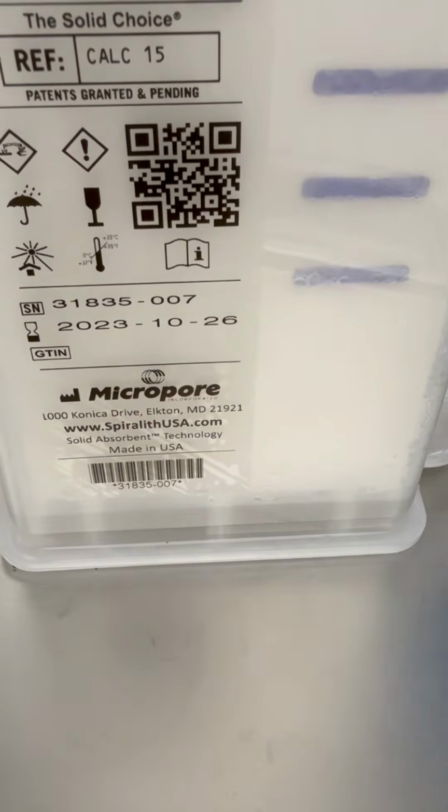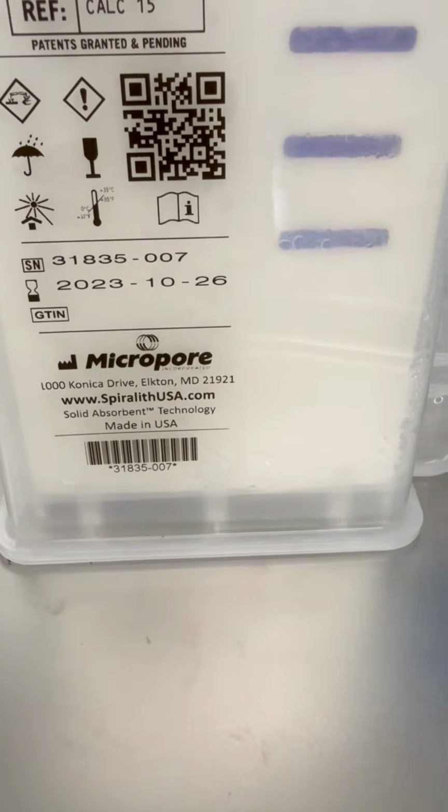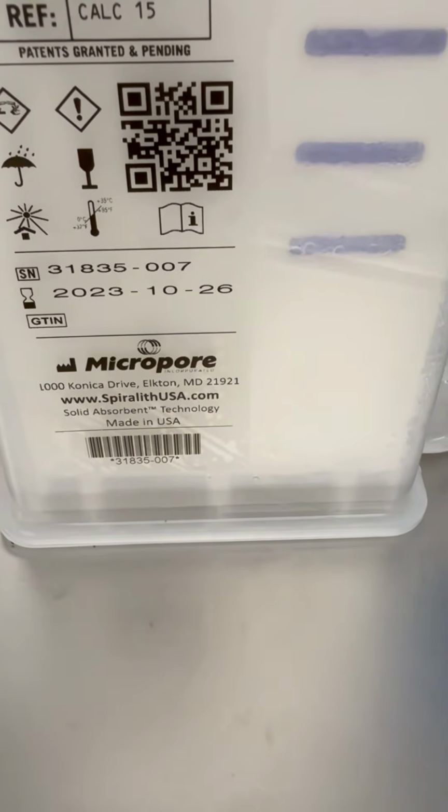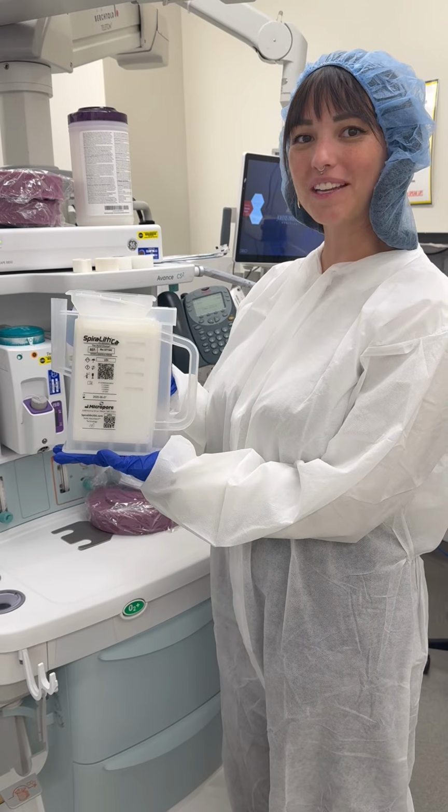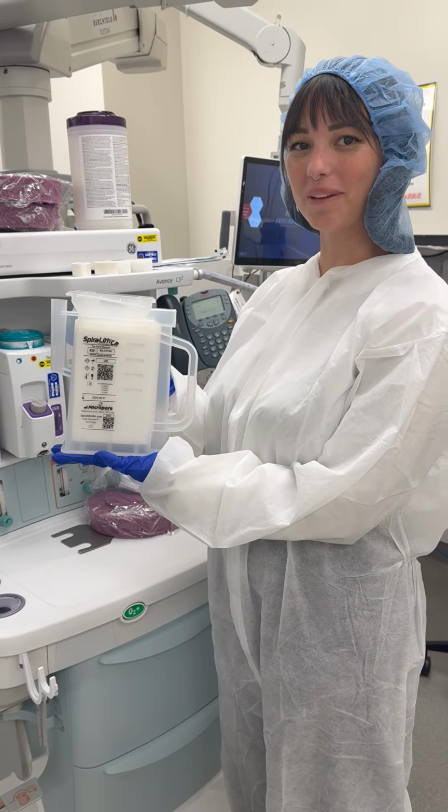If you have water traps, don't forget to empty out your water traps and clean the components as per your machine operating instructions. Thank you for using SpiraLith Ca solid absorbent technology.